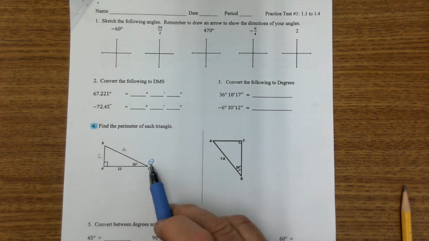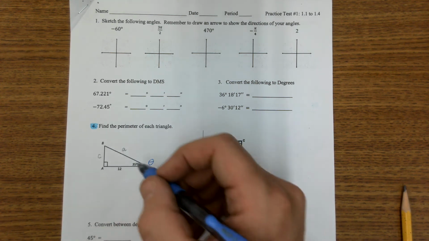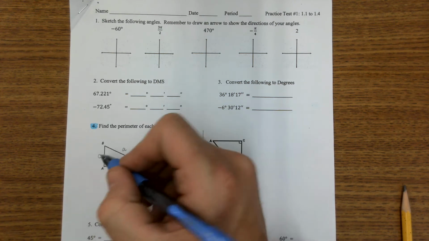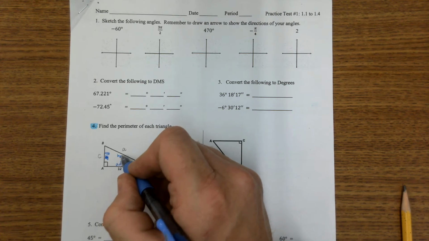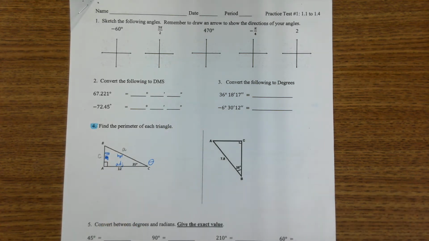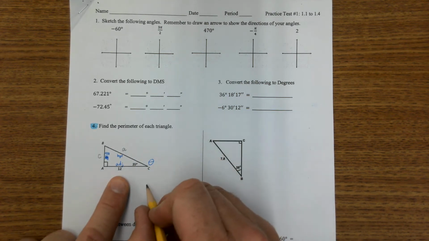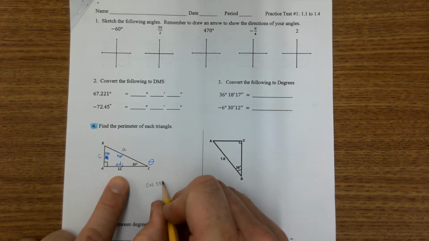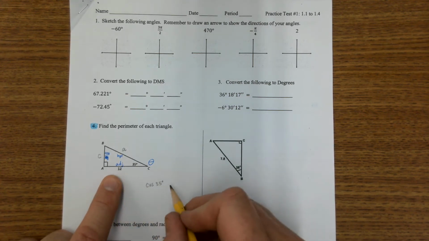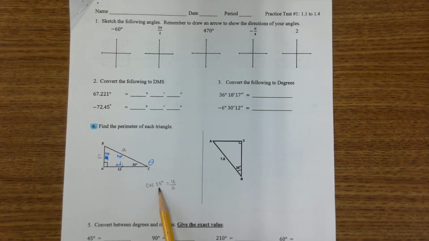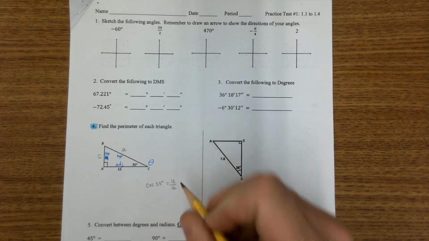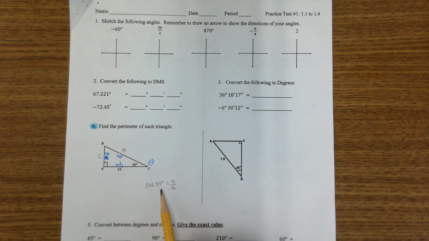But I can choose to call this theta. You could have picked this one, but I'm going to call this one theta because I have this angle. Then this side right here is the adjacent side, this is the opposite side, and this is the hypotenuse. Now that I have that, I can write the trig function. The first one I'm going to write is the cosine of 35 degrees is equal to the adjacent value over the hypotenuse. If you solve this equation, whoops, I needed an A right there.